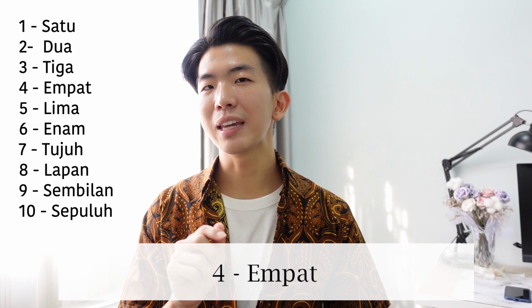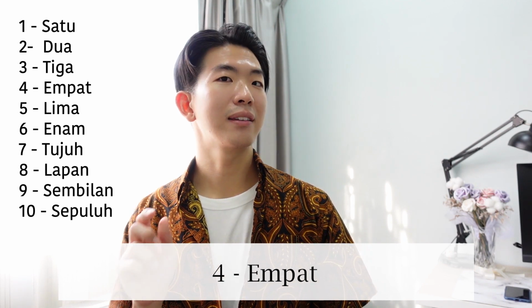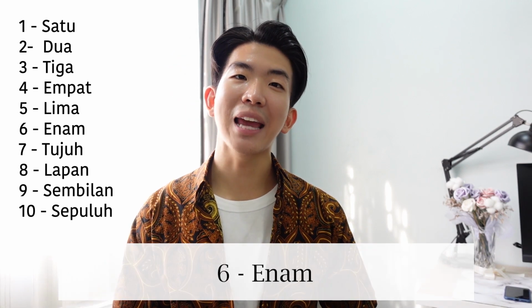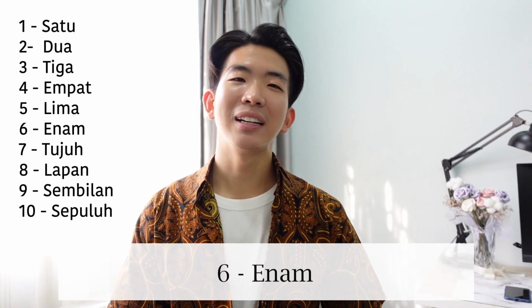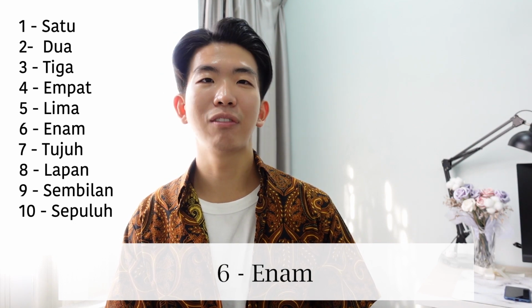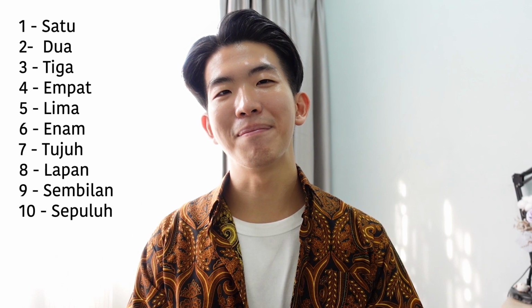In Malay, 4 is empat, but you pronounce it as empat, not the way you might expect in English. And similarly for number 6, which is enam, the e in this case in Malay is pronounced as a different vowel.